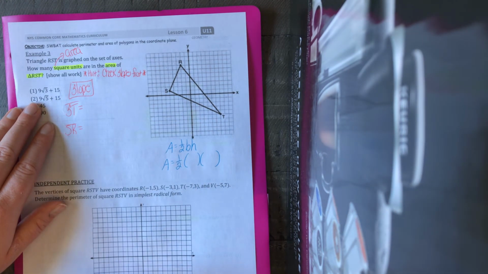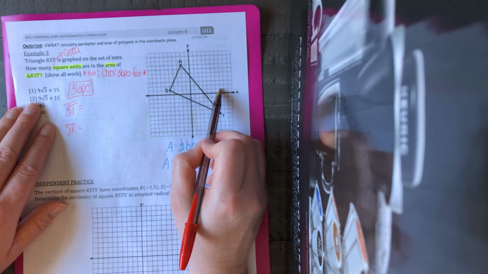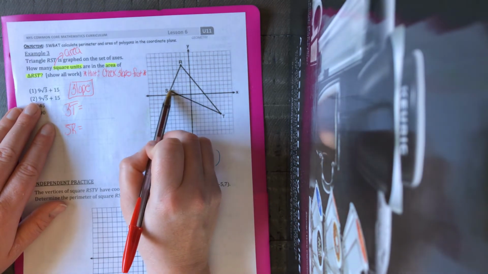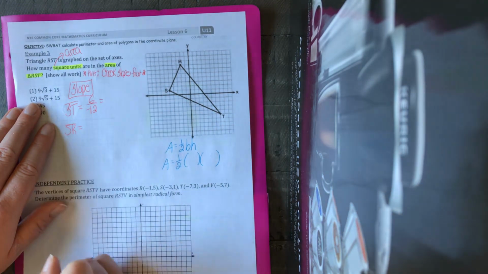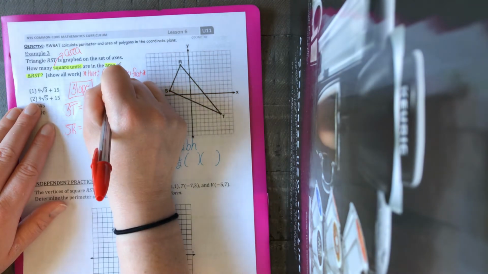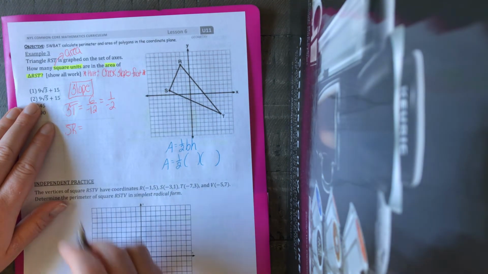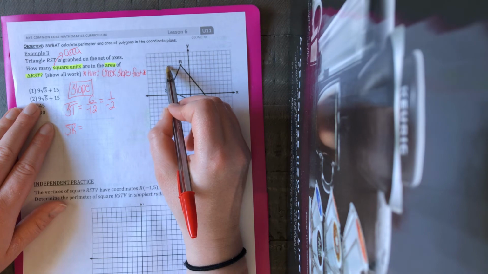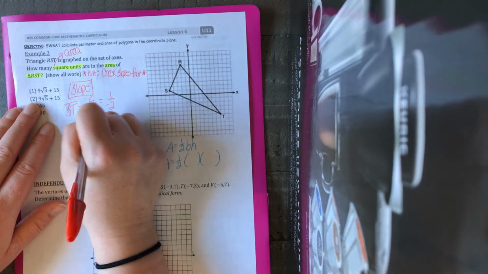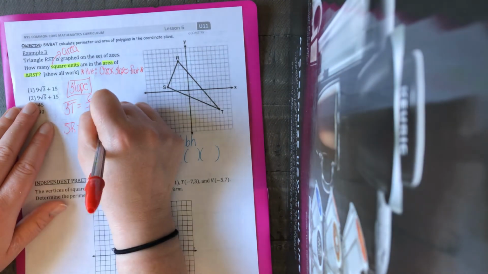If I find the slope of ST, I can see that I have to rise 6, and then I have to run 12 to the left. So 6 over negative 12 is going to simplify to be 1 over negative 2. Then I'm going to go back for SR. The slope of SR, it looks like I have to rise 6, and then I'm going to run 3. So 6 over 3, it was positive, and that's going to simplify to be 2 over 1.